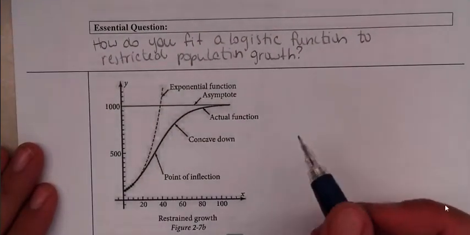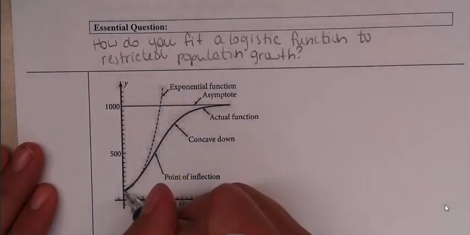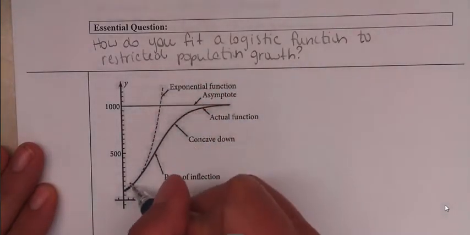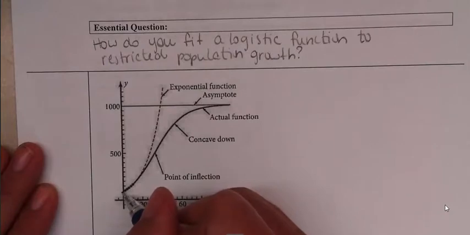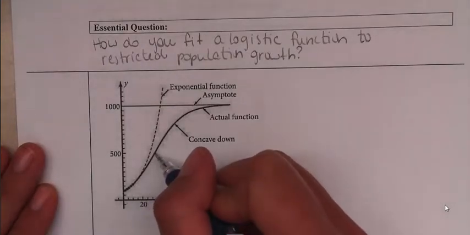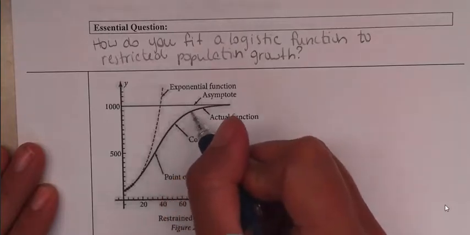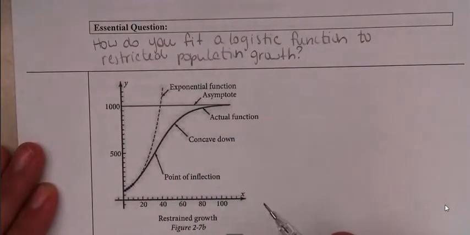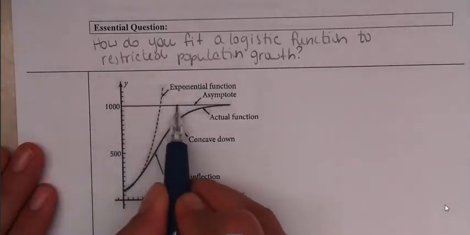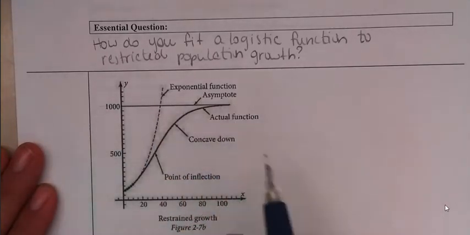The cool thing about logistic functions is you can see they're very similar to an exponential function, but what ends up happening is maybe you start concave up and then eventually you've got this point of inflection that then turns to concave down. Notice that there are two asymptotes. Just like an exponential function, one of your asymptotes is going to be the x-axis, but this other asymptote is going to be up here, and we'll talk about where that comes from in a few minutes.